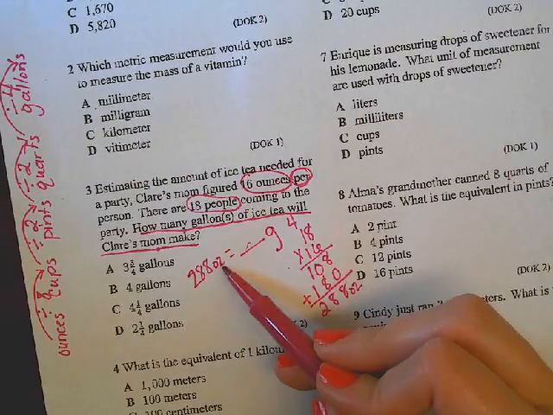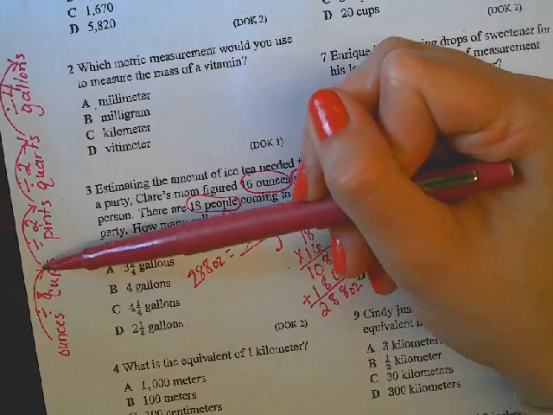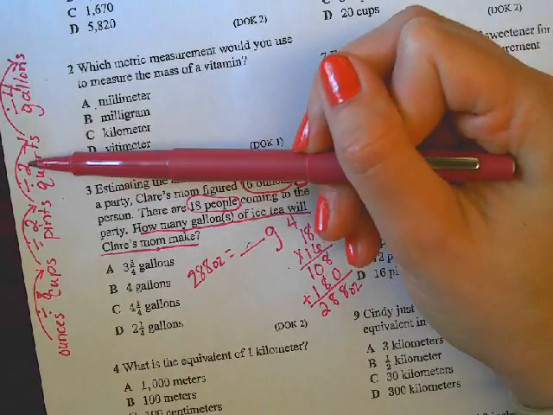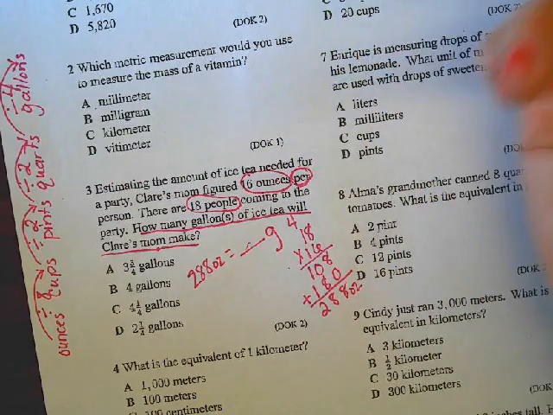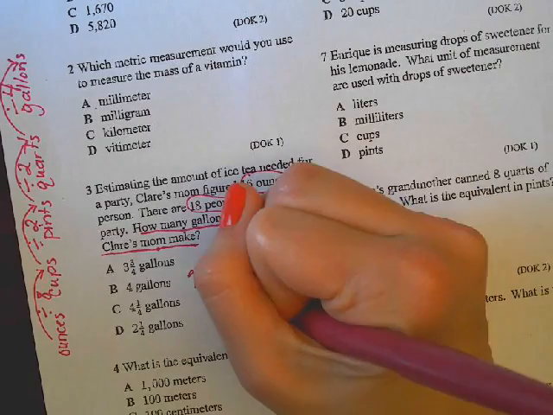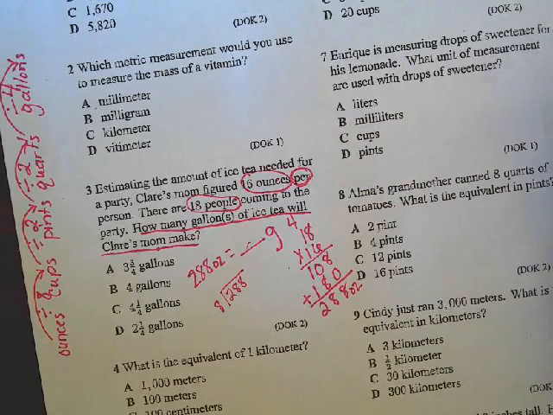So to go from ounces to gallons, we're going to divide by 8, and then 2, and then 2, and then 4. Well, here's what we're going to do. Well, we'll just do it like this. I want everybody to do 288 divided by 8.